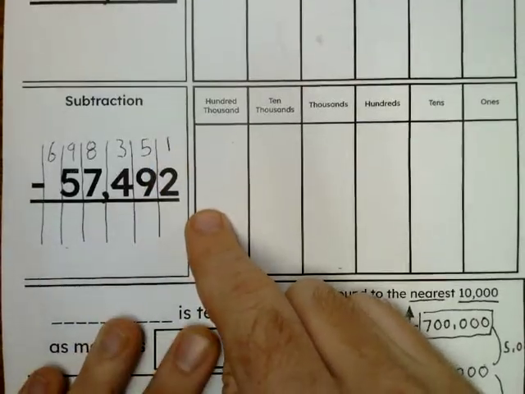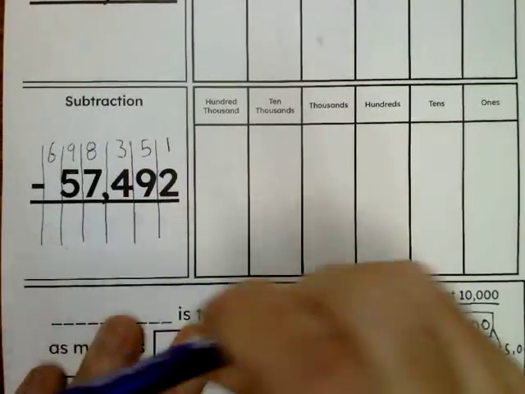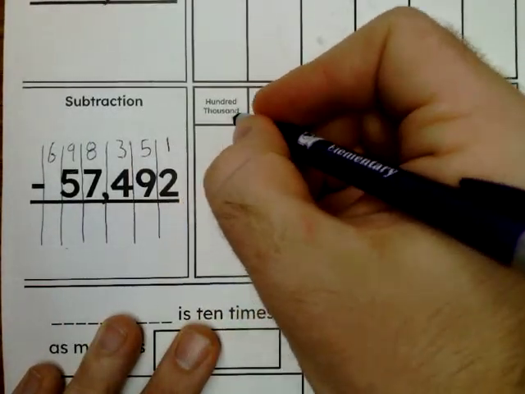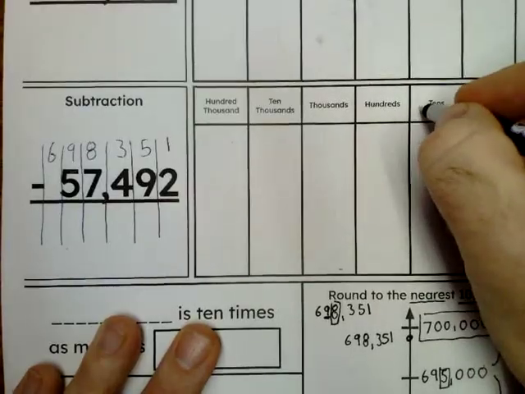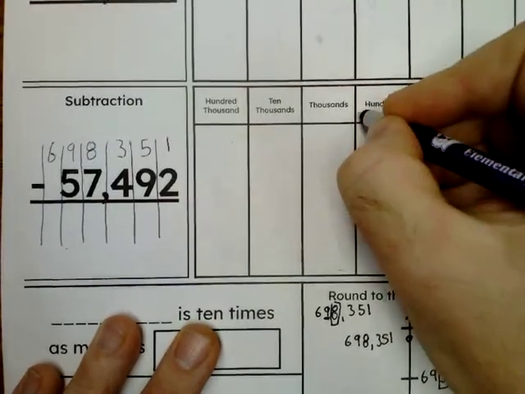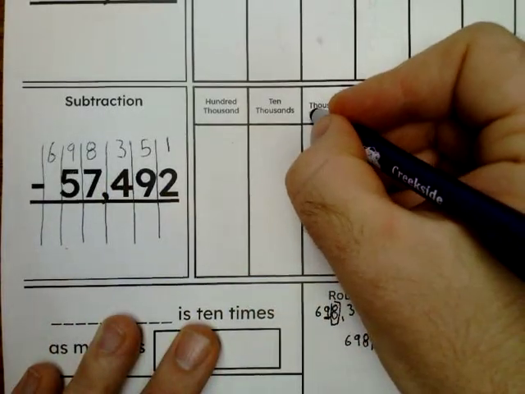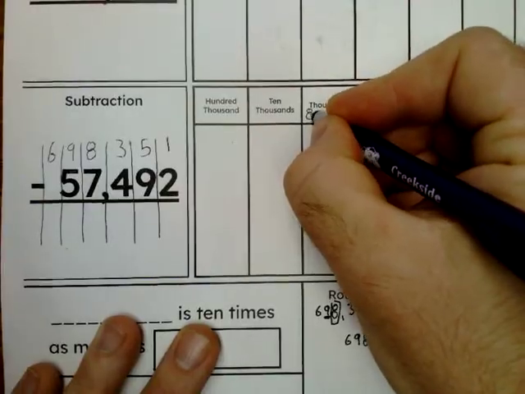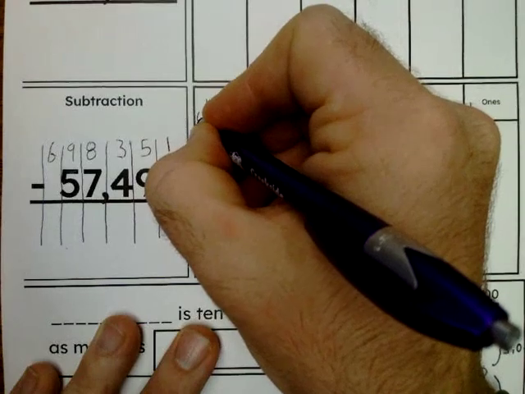So the first thing we're going to do is represent our top number in the place value chart. And if it helps you, you can go ahead and write up here the digits. So like 1, there's 1, 1, there's 5 tens, there's 3 hundreds. And again, I'm doing this top number up here because this is the number I'm going to subtract from. 8 thousands, 9 10,000s, and 600,000s.